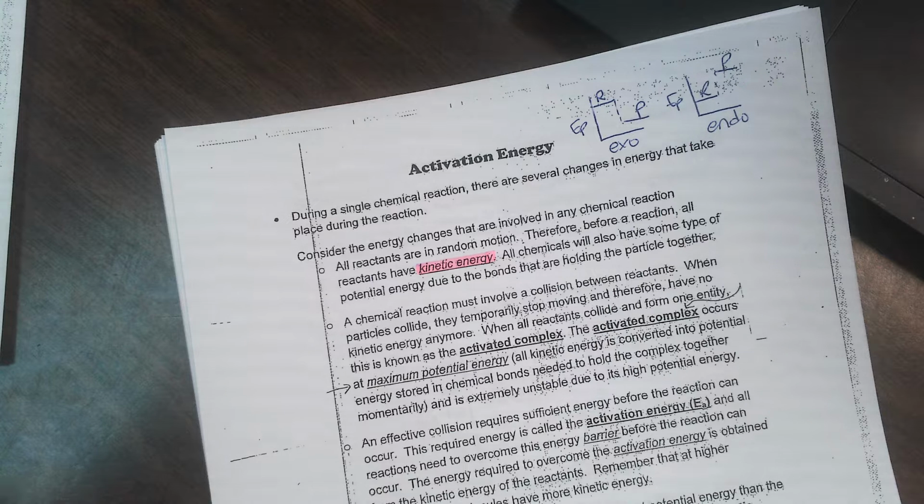Say hexane collides with oxygen. When they form one entity, when we get that carbon monoxide formed, we know that as the activated complex, and that is the maximum potential energy that happens.